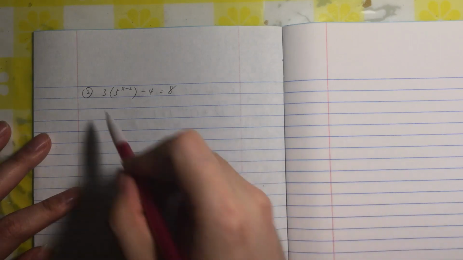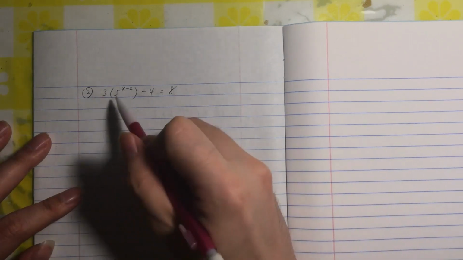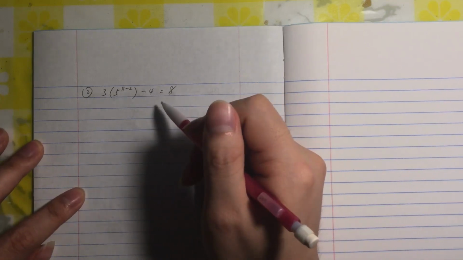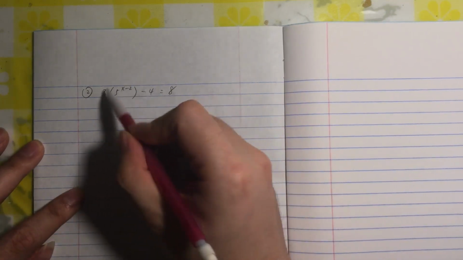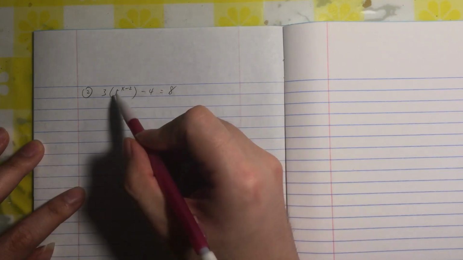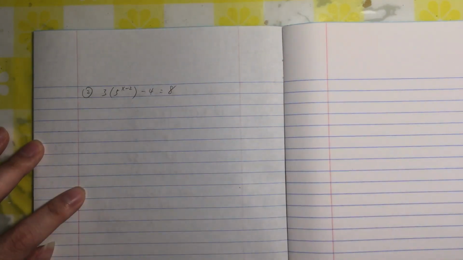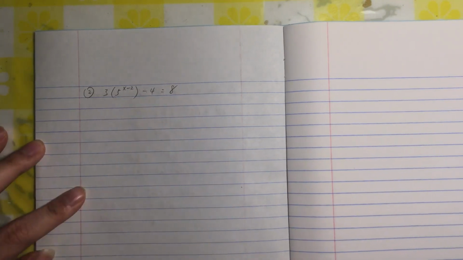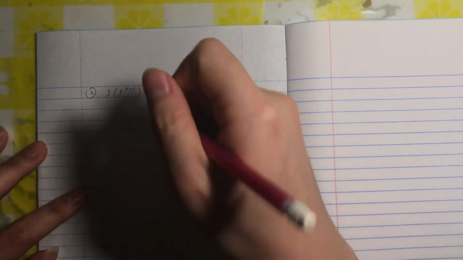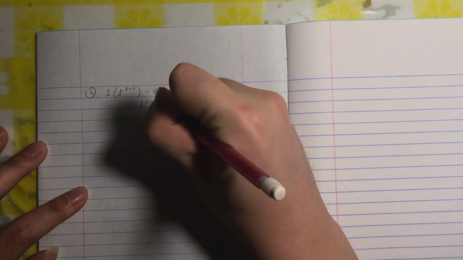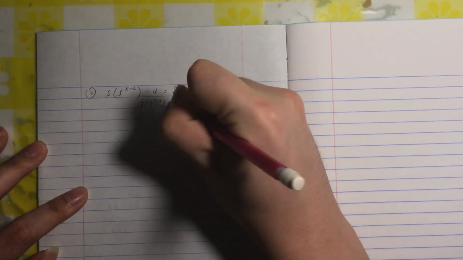Next example, 3 times 5 to the power of x minus 2, minus 4, equal to 8. In order to solve for x from exponent, let me first of all get 5 to the power of x minus 2 by itself first. So here I can first of all add 4 to both sides. If I add 4 to both sides, I get 3 times 5 to the power of x minus 2 equal to 12.